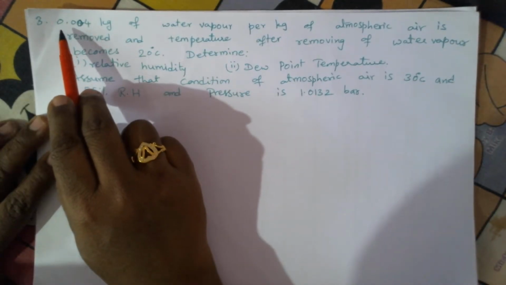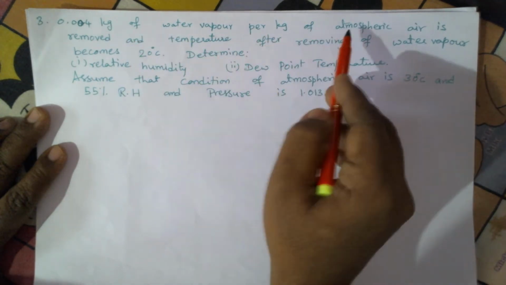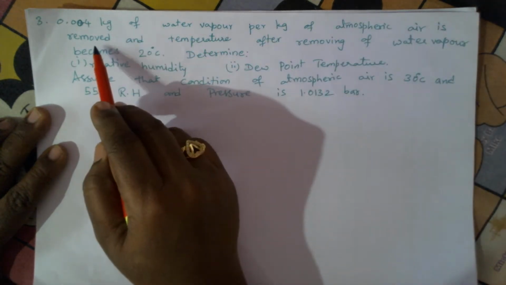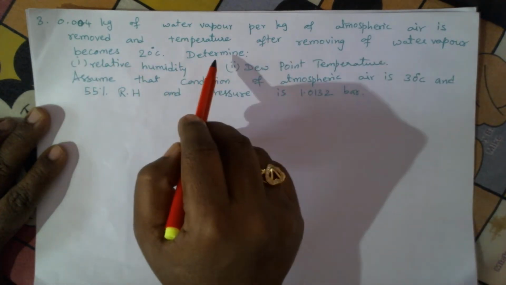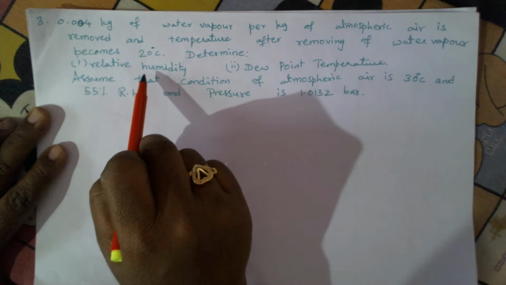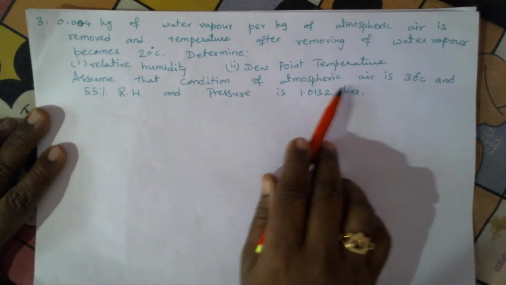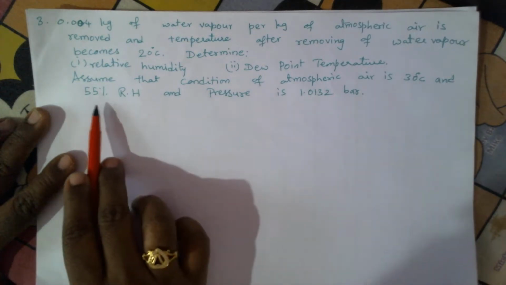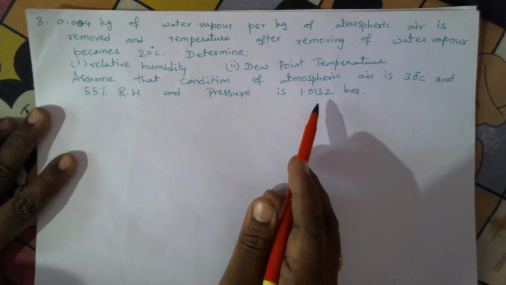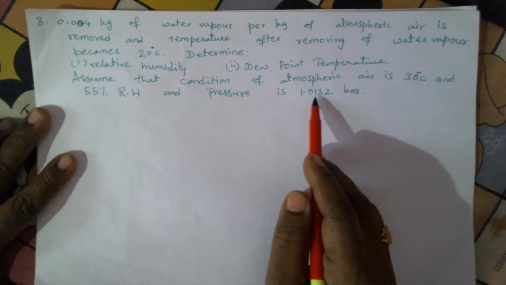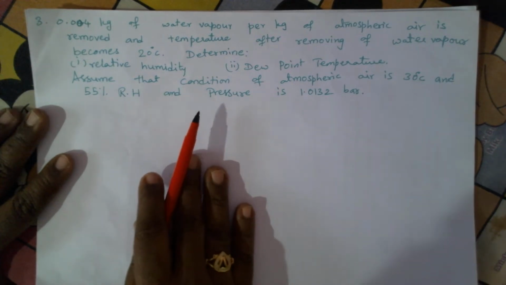The problem statement is: 0.004 kg of water vapor per kg of atmospheric air is removed, and the temperature after removing the water vapor becomes 20 degrees centigrade. Determine number 1, relative humidity, number 2, dew point temperature. Assume that the condition of atmospheric air is 30 degrees centigrade and 55% relative humidity, and the pressure is 1.0132 bar. So here first we have to understand the problem before we proceed to the solution.